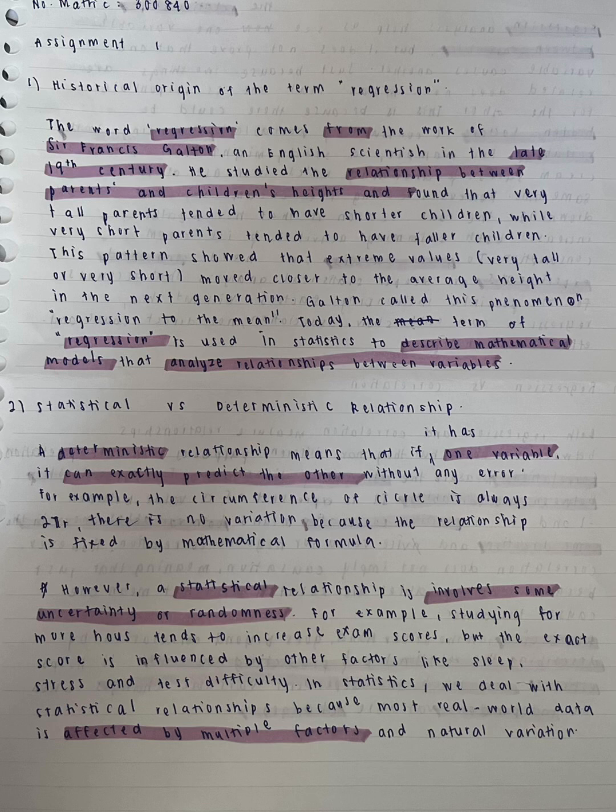The next one is statistical versus deterministic relationships. A deterministic relationship means that if we have one variable, we can exactly predict the other without any error. For example, the circumference of a circle is always 2 pi r. There is no variation because the relationship is fixed by a mathematical formula.